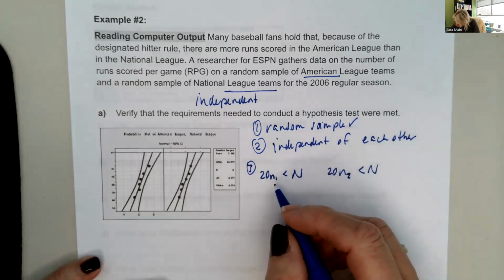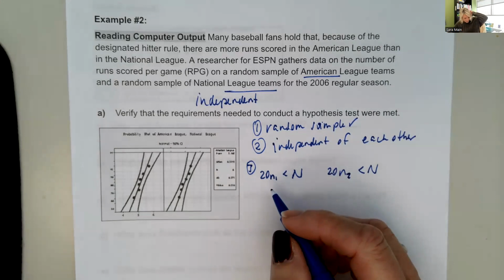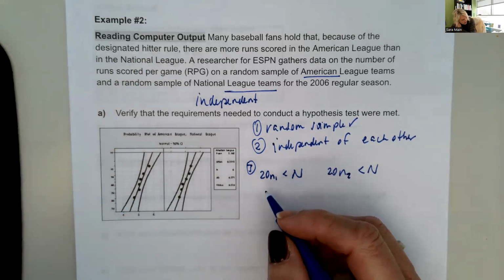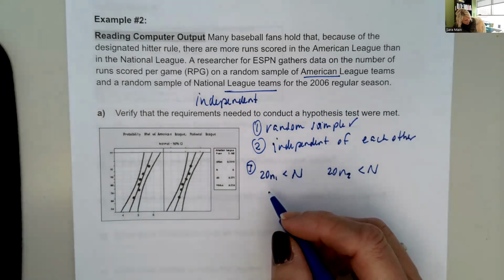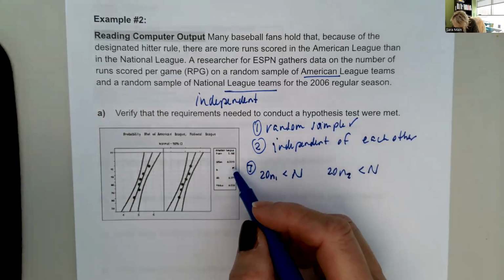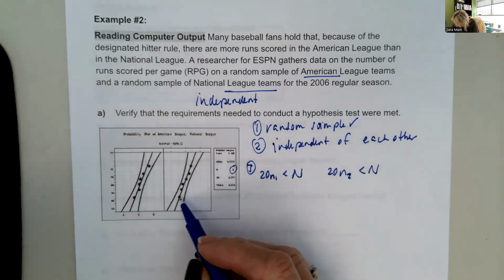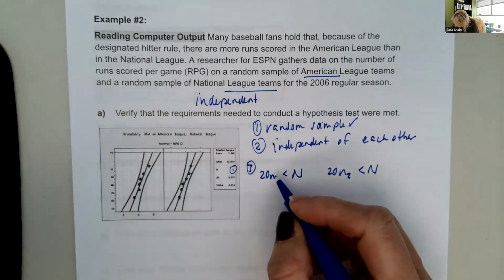So 20 times sample 1, we can see they said there were 6 here. So there's 1, 2, 3, 4, 5, 6. 1, 2, 3, 4, 5, 6.